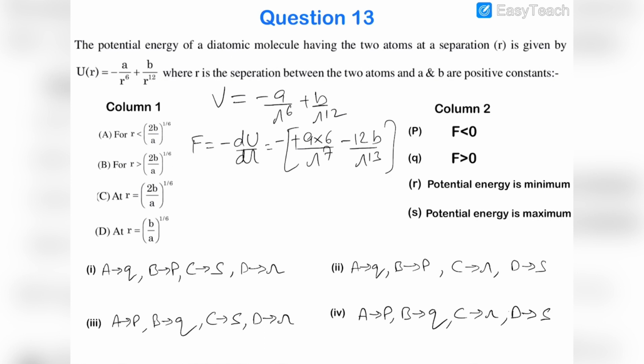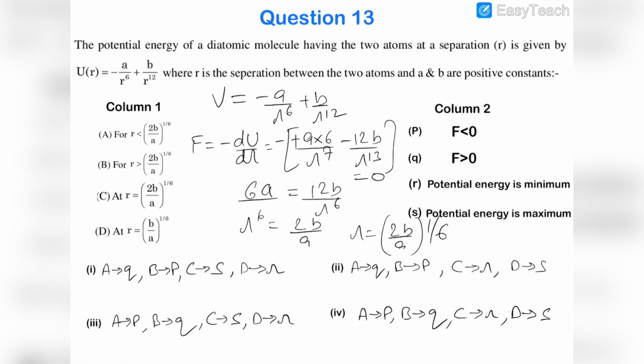Okay, so let us equate this to 0. So 6A upon r to the power 7 is equal to 12B upon r to the power 13. So r to the power 6 is equal to 2B by A. So r is equal to 2B by A to the power 1 by 6.